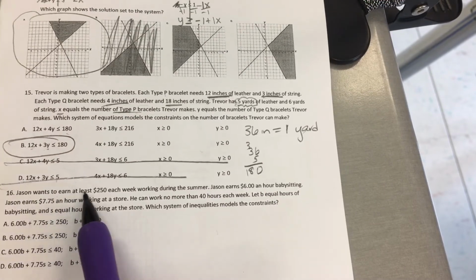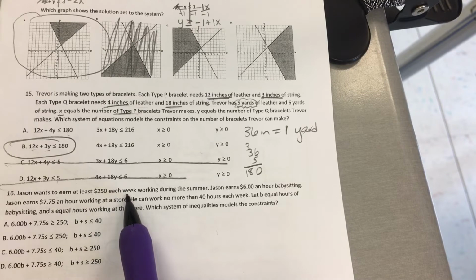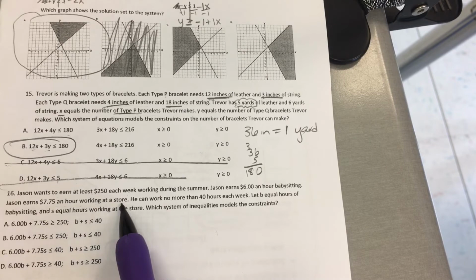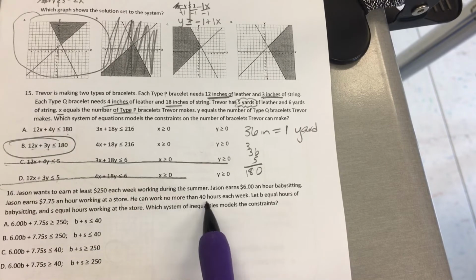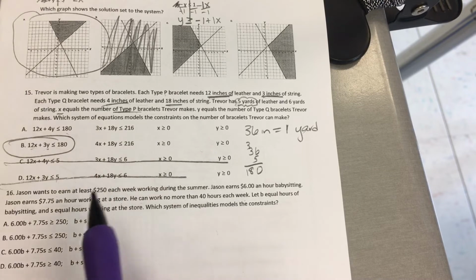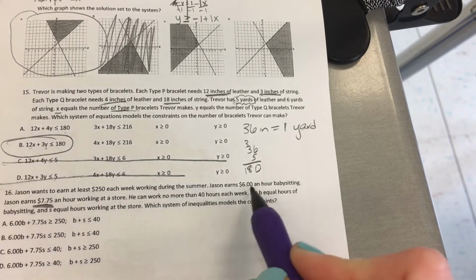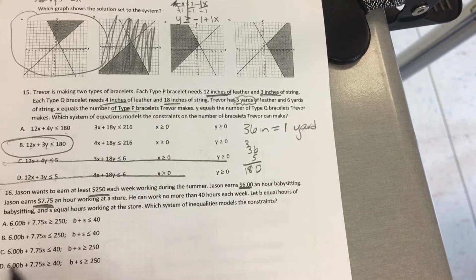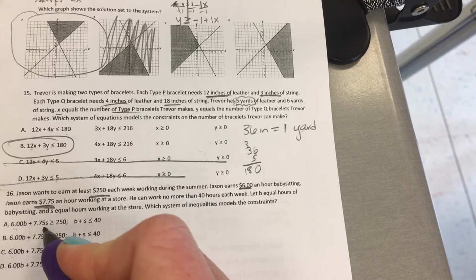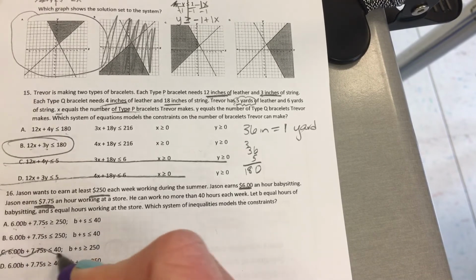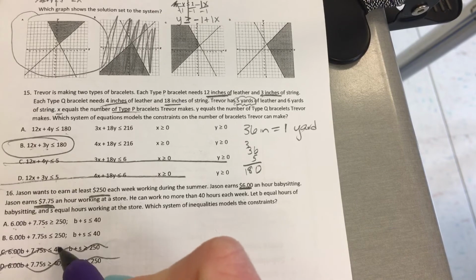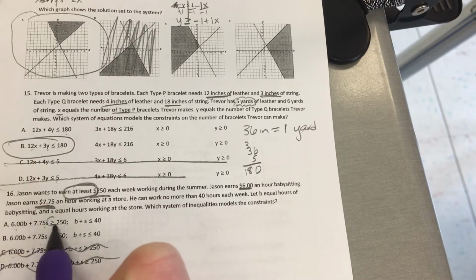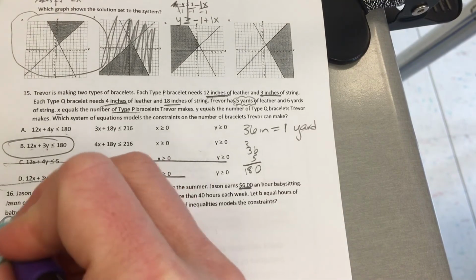All right, Jason wants to earn at least $250 each week working during the summer. He earns $6 an hour babysitting, $7.75 an hour working at a store. He can work no more than 40 hours each week. So you've got money, money, money. You've got 6 and 7.75 in your first equation. If this is money and this is money, then this also needs to be money. So C and D don't have money, so 250 should go here. He wants at least 250, so that's greater than or equal to 250. So the answer is A.